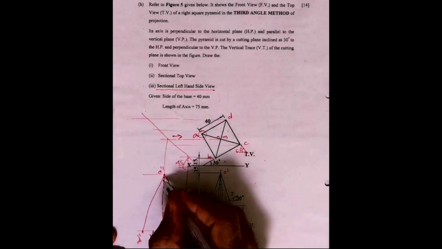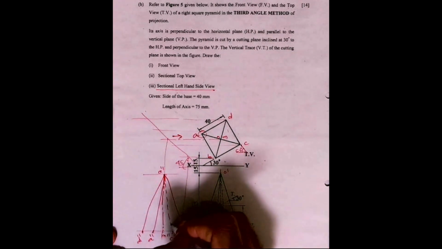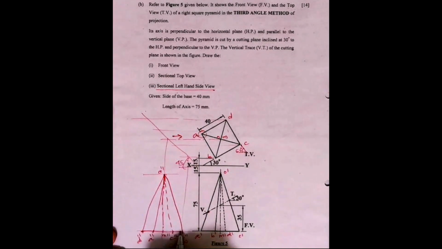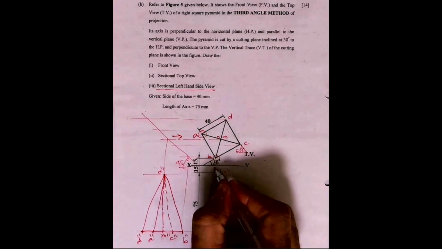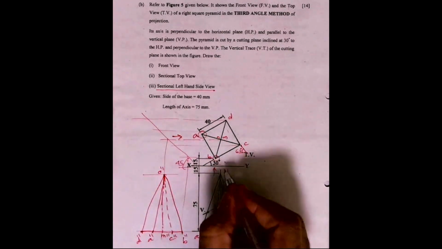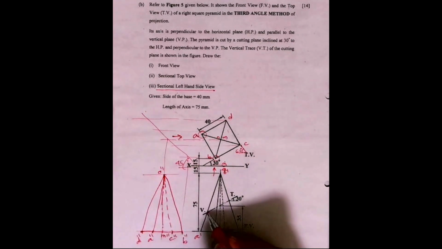Now which one will be dark? When you see from here, A is nearer to you. Remember in third angle, the observer is in between. C is away, so that's why C is dotted. Same thing is applicable in the front view also. See, the observer is here on XY, so B is nearer to him, so that's why B is dark. Remember that. Now we'll see the cut points.